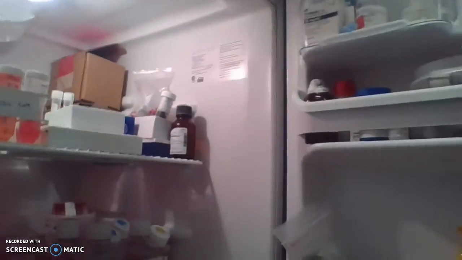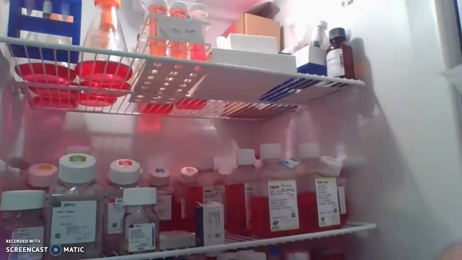Hi everyone, I'm going to walk you through a little bit of tissue culture that I'm doing today. Hopefully this will be interesting. But first thing we're going to do is collect the media, and you can see that there's all kinds of different medias in here.